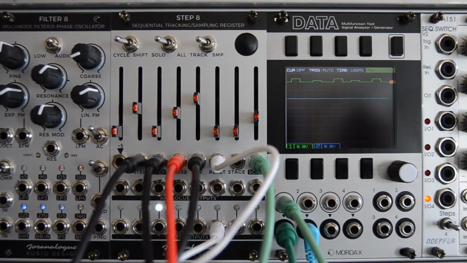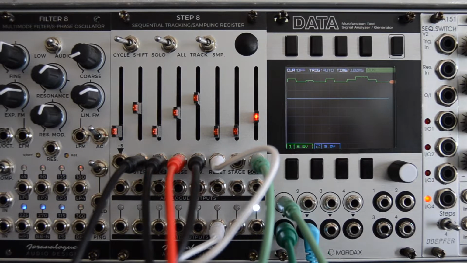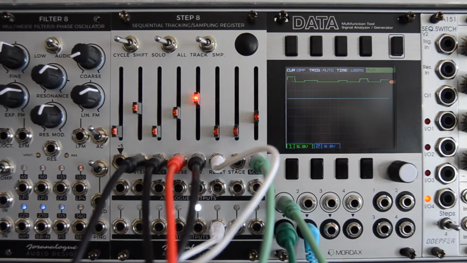And this can get really interesting really quickly. Let's add some reverb to this patch. Let's tune down my oscillator a little bit.